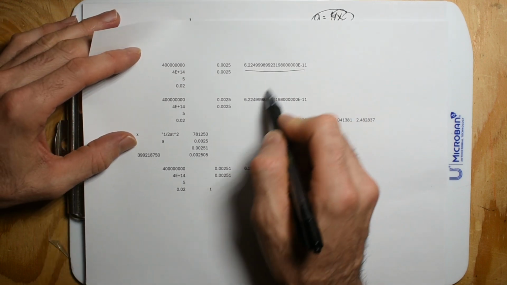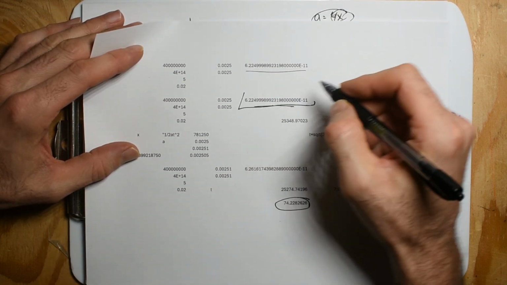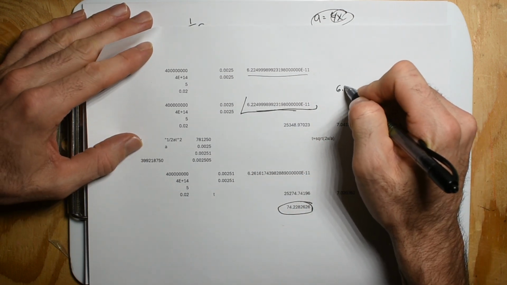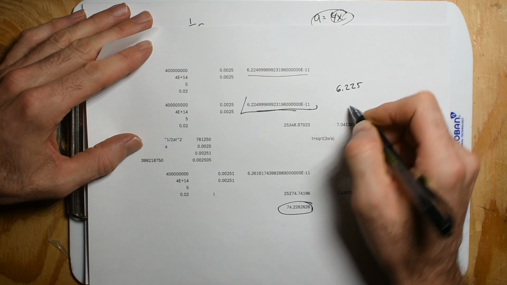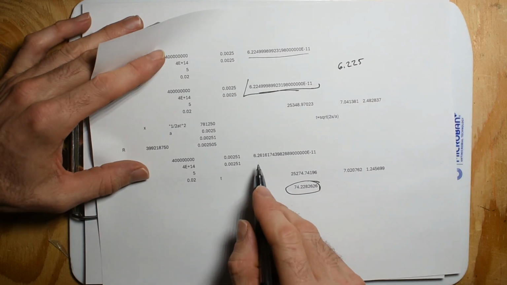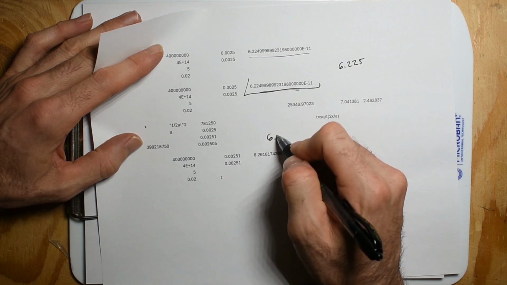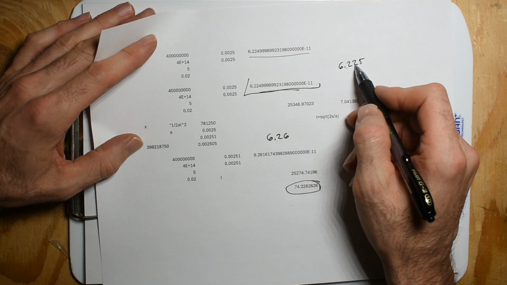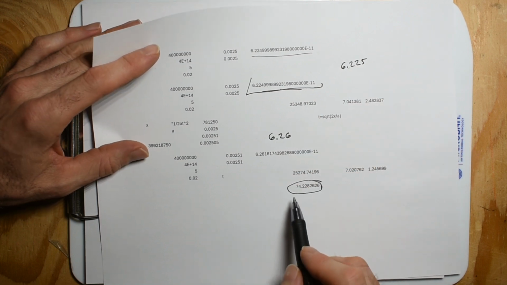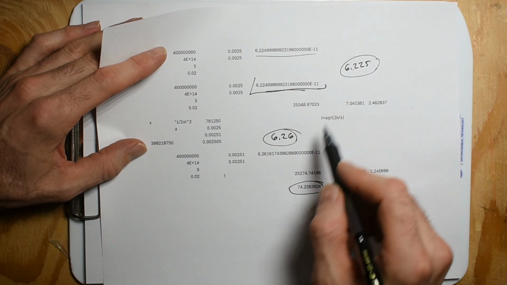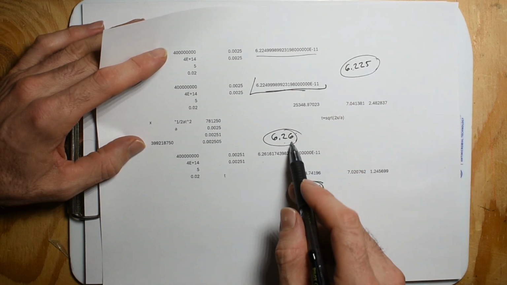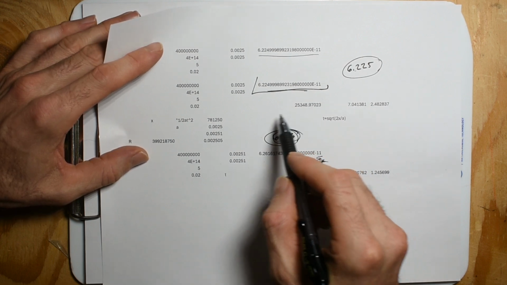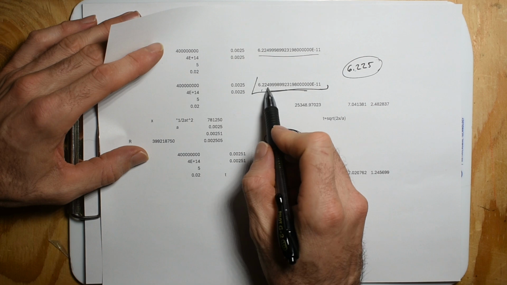So these accelerations are the same, but the relative acceleration difference was like 6.225, and with that change, the relative acceleration distance was going to be 6.26. So it went from 6.22 to 6.26. So that is something, you know what I mean? It went from 6.22 to 6.26.